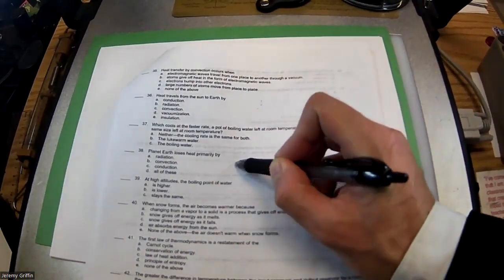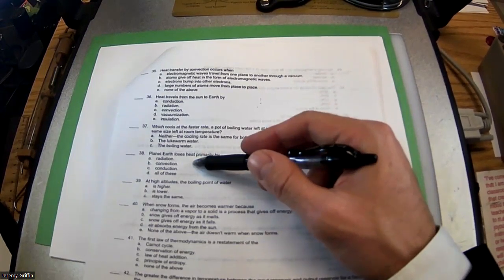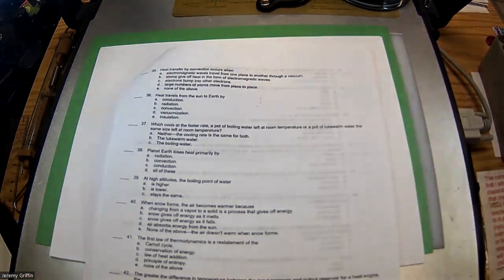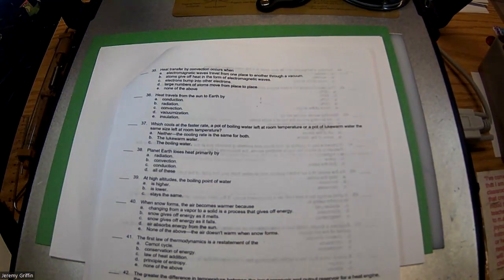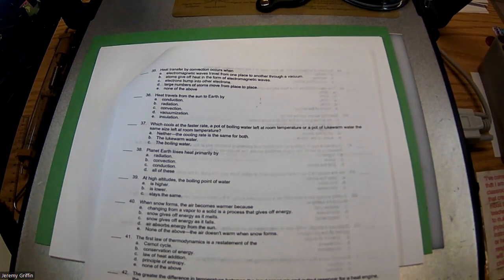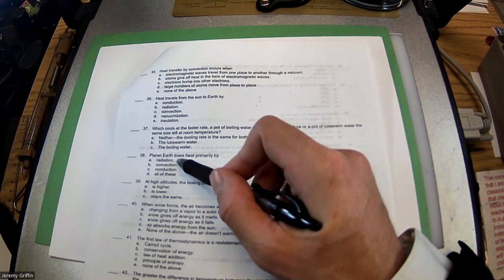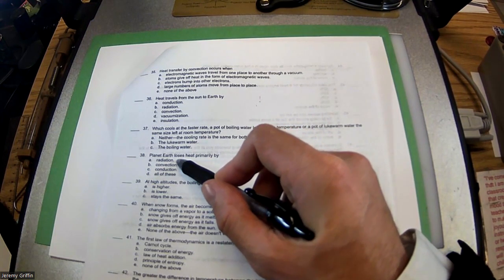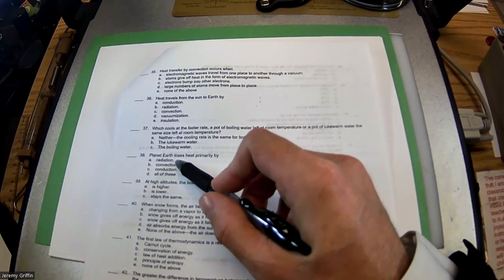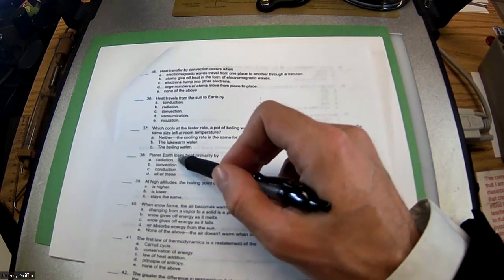38. Planet Earth loses heat primarily by what? Radiation, convection, or conduction? What do you guys say? What's Earth surrounded by? The what of space? Vacuum. What's the only kind of heat transfer that can go through the vacuum of space? Radiation. Right? How does energy get to Earth from the sun? Radiation. How does Earth maintain some kind of balance so it doesn't just greenhouse forever? Radiation. Right. These are the three main types of heat transfer, though, right? Radiation, convection, and conduction.